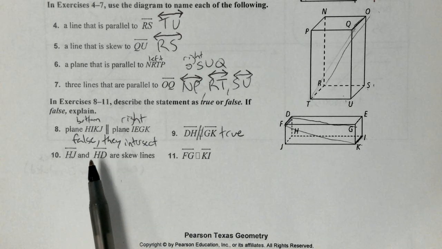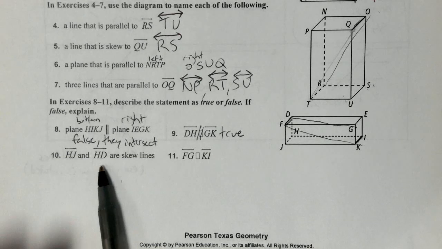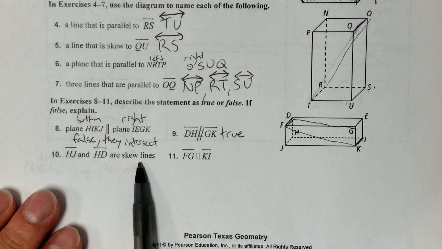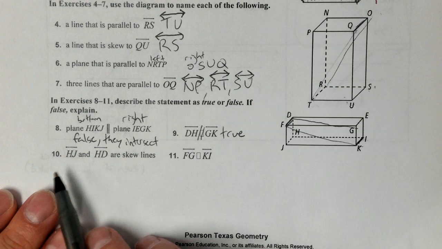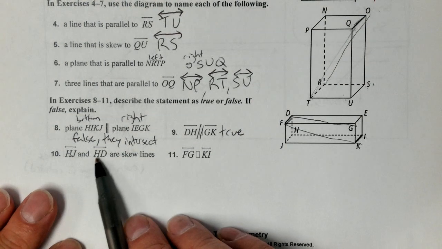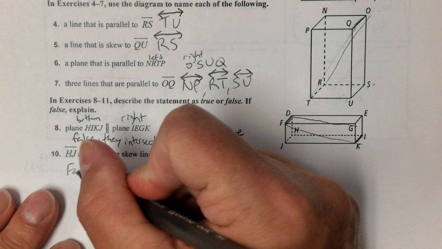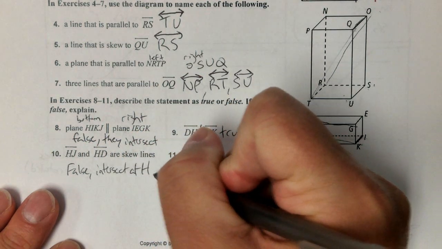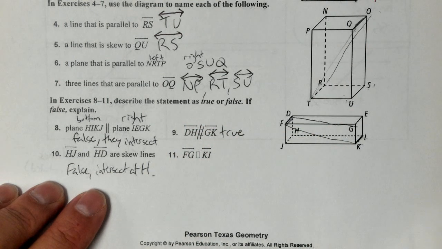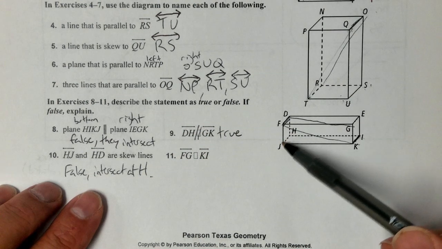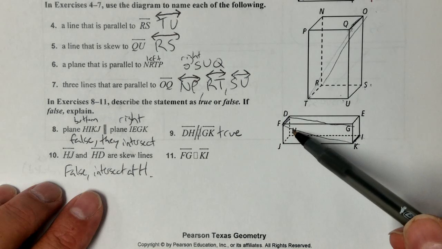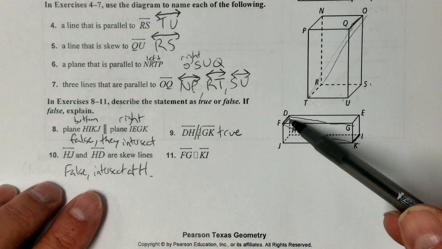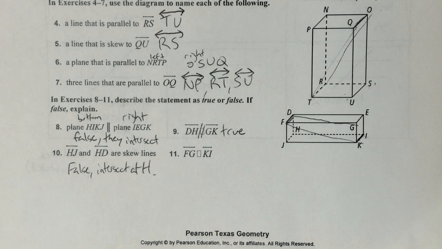Okay, number 10, HJ and HG are skew lines. Well, even without looking at the figure, both of them have H in it, and so it's going to be false. They intersect at H. Now I'll look at the figure. HJ is this one, and HG is that one. So they intersect at that point H. False, they intersect at H.